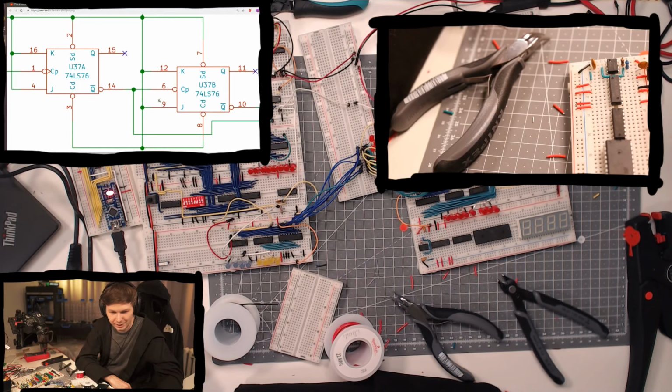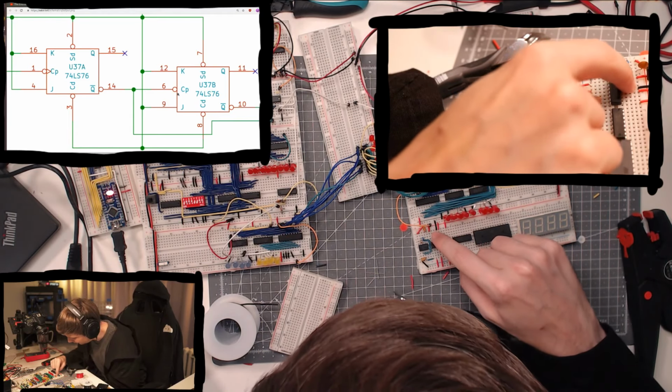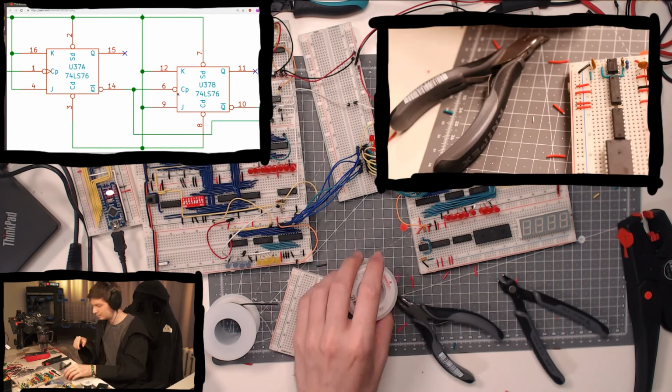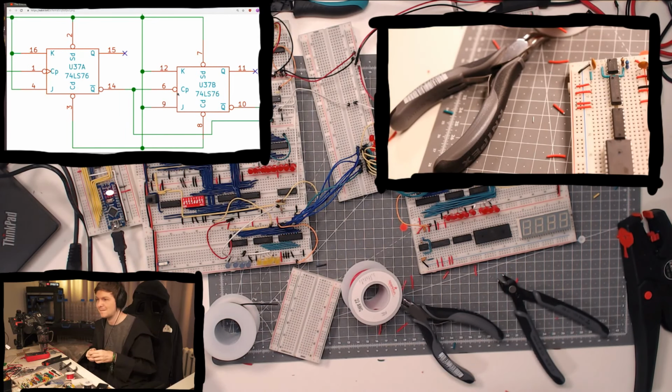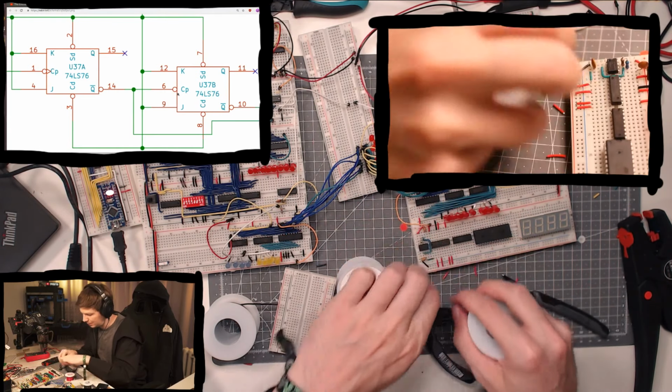Okay, so 14 goes out into the clock. That is the other one. So 14 goes to 6. Wow, that's kind of annoying. It's like all the way over there. 12, 13. So 14 goes to 6 over there. All right. So like that. A bit more. And then a bit more.